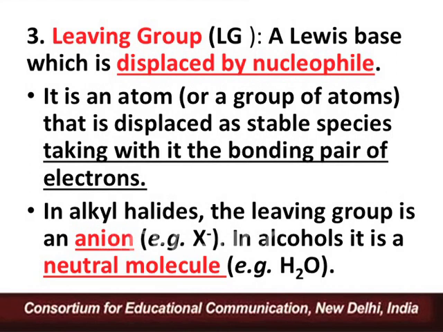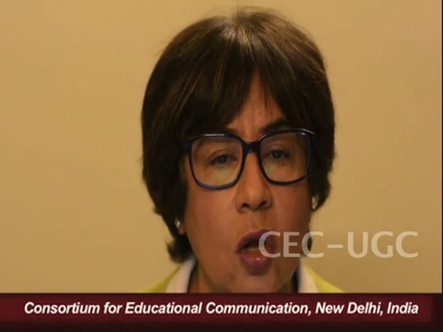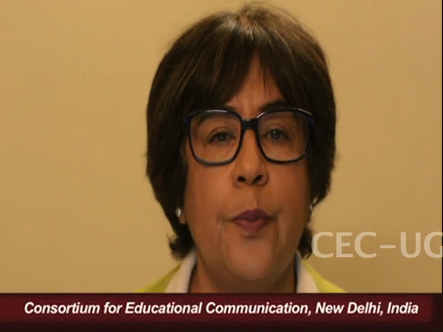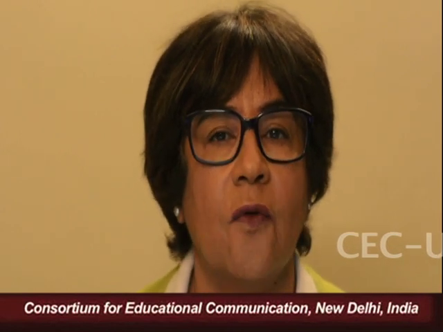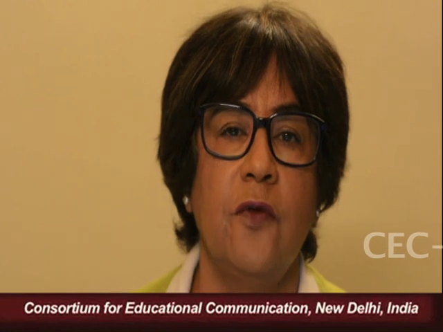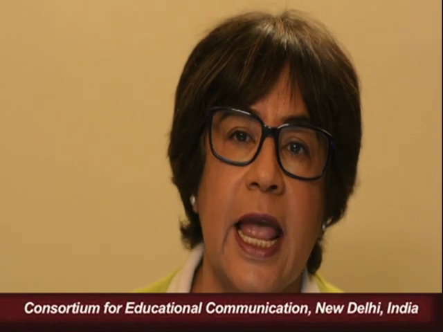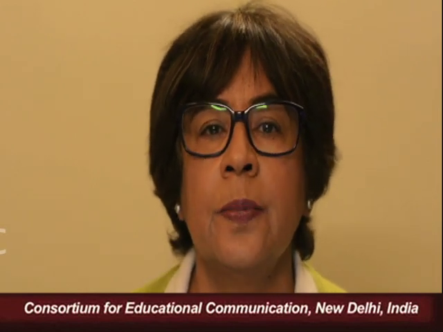In alkyl halides, the leaving group is an anion, whereas in alcohols, it is a neutral molecule, that is water molecule. And these reactions of alcohols we have studied in detail while we were discussing the preparation of alkyl halides from alcohols, in which we found that the OH group was first protonated to convert it into a water molecule, which was then eliminated as a leaving group.